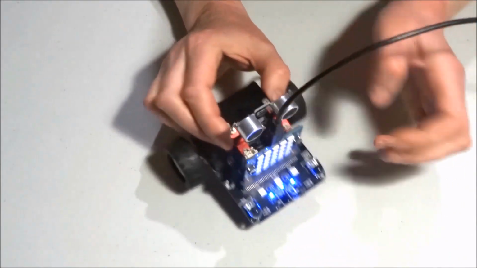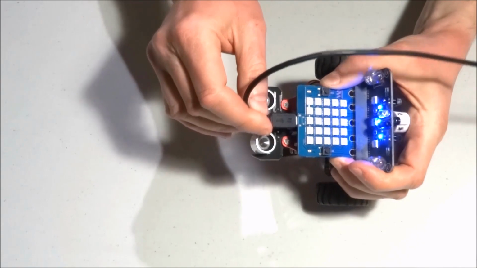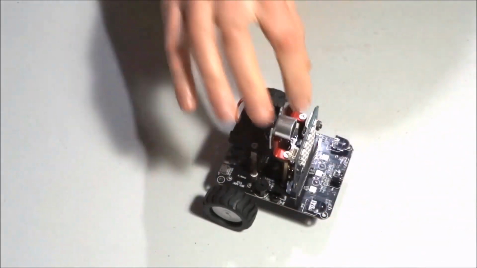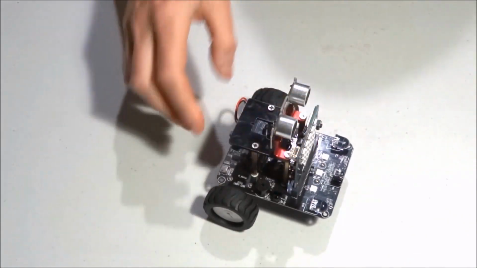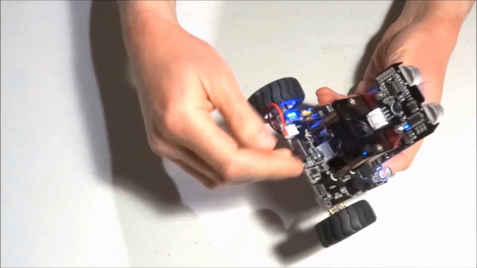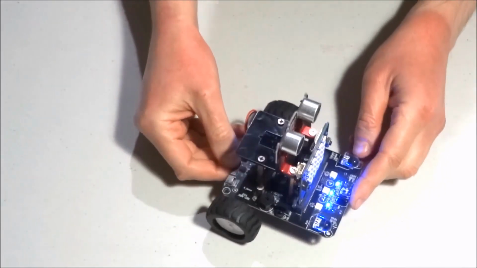Once the code is uploaded, we can disconnect the USB port. And now I can power the robot and it will be ready to be controlled over Wi-Fi.